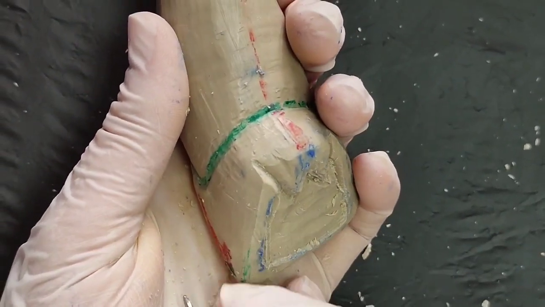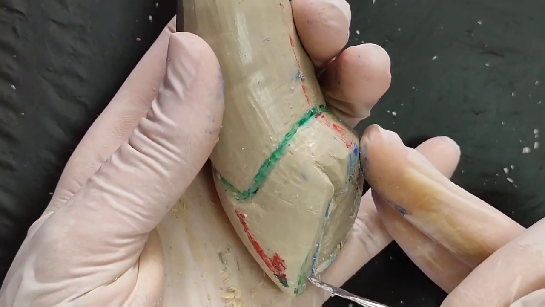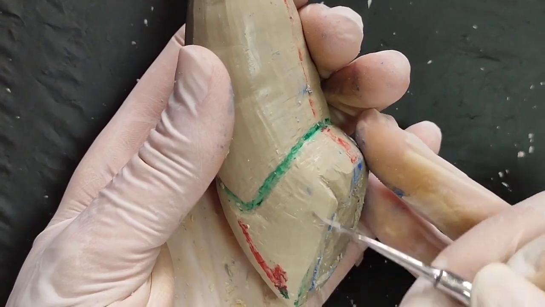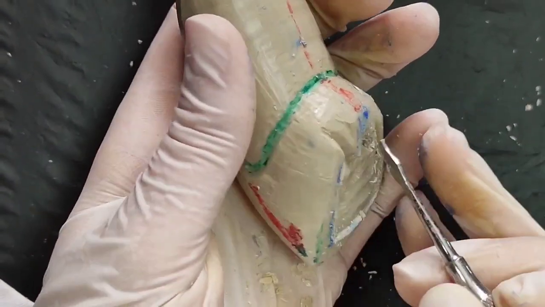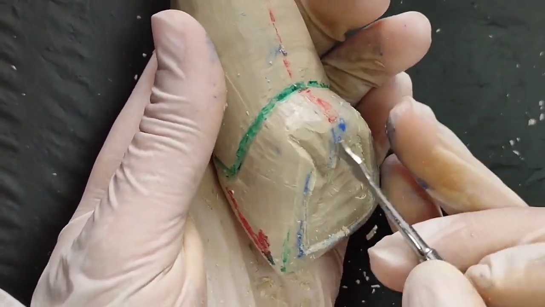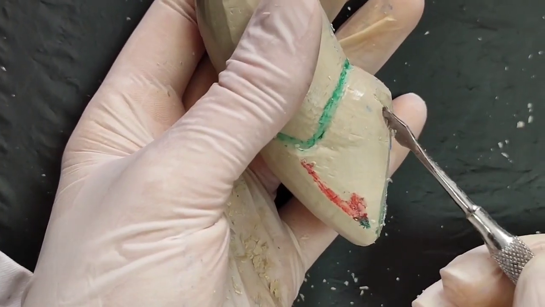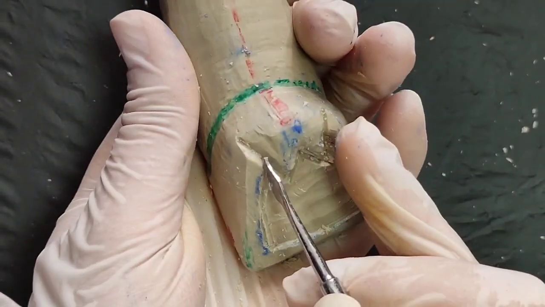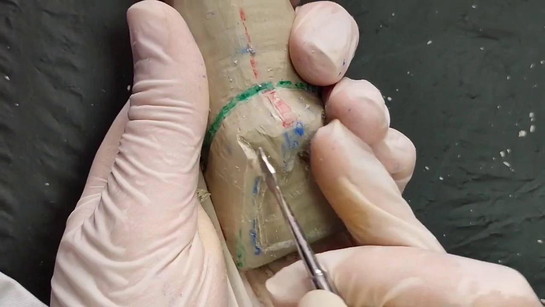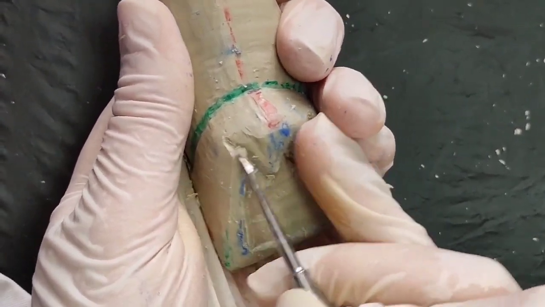In order to see the whole cingulum from a proximal view, we need absolutely to reduce the height of the marginal ridge that is in front of the cingulum.